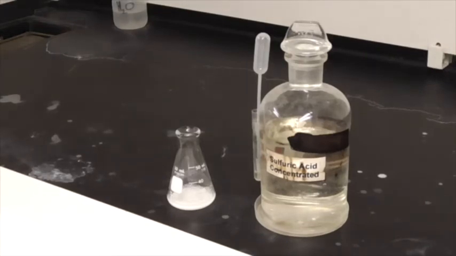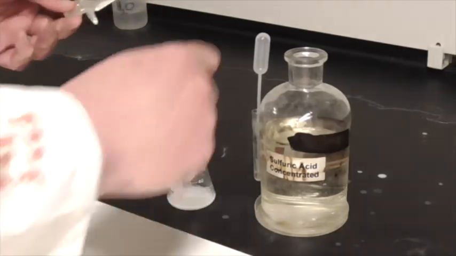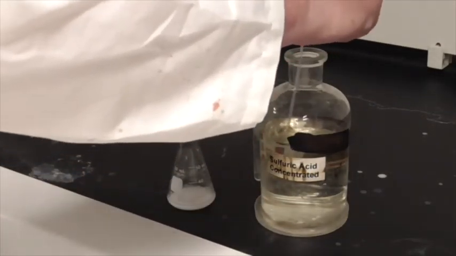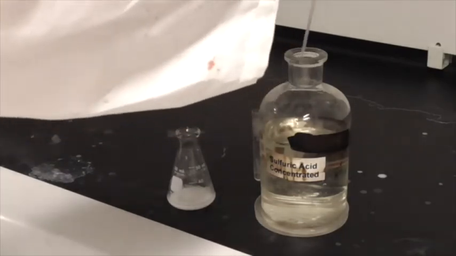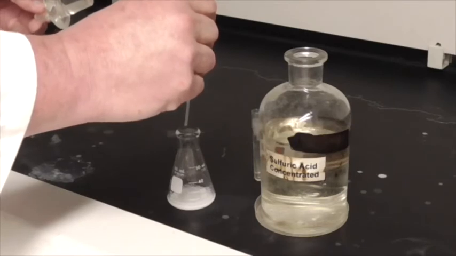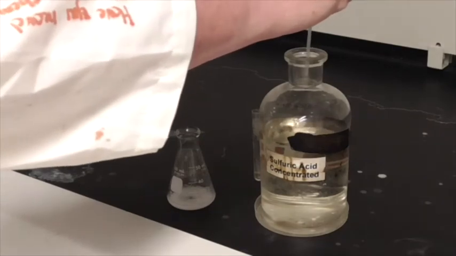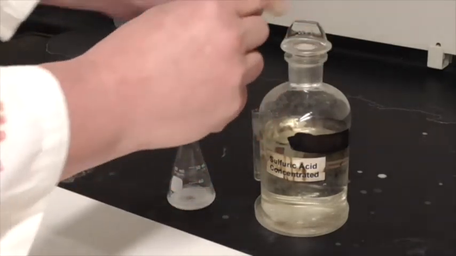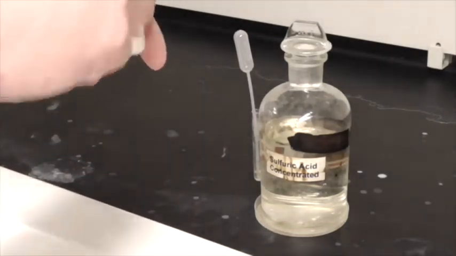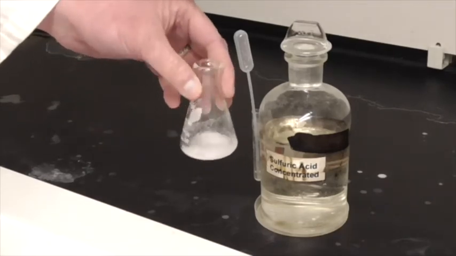So we're at the hood now, because that's where the sulfuric acid is. Sulfuric acid is very corrosive, and this is concentrated, so this is really, really corrosive. So we're going to not get any on us. So we just need to add 5 drops. 5. There's 5 drops. And we're going to swirl it around a little bit. And basically what we're going to do is take this over to our hot plate and heat it just enough to get it all to dissolve.